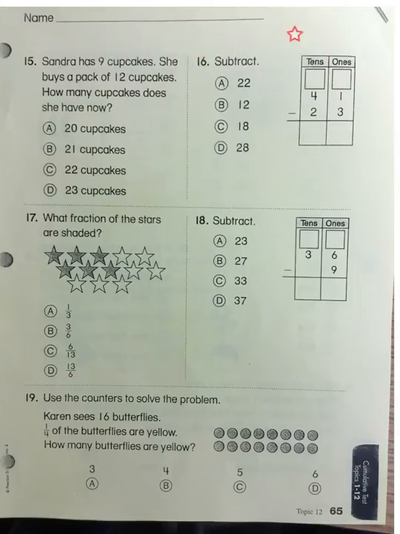Number 16, subtract. Oh, look, they finally gave us somewhere to work. So, remember, the 3 B's, bigger on the bottom. Is it A, 22, B, 12, C, 18, D, 28? Number 17, what fraction of the stars are shaded? So how many are shaded out of how many in all? A, 1/3, B, 3/6, C, 6/13, or D, 13/6.